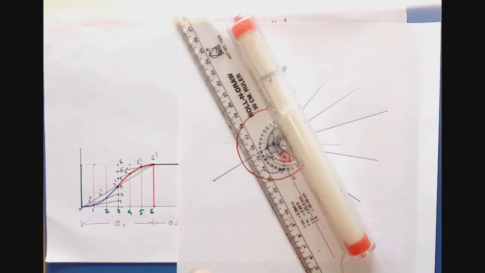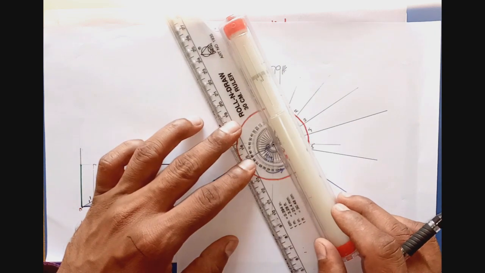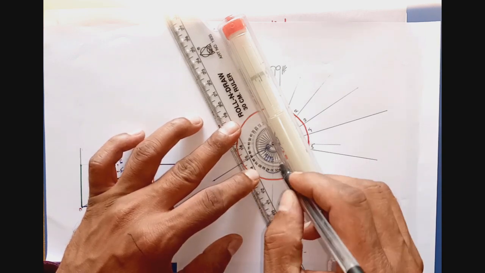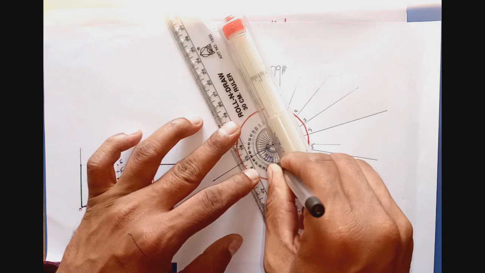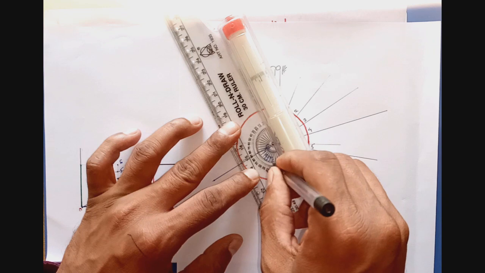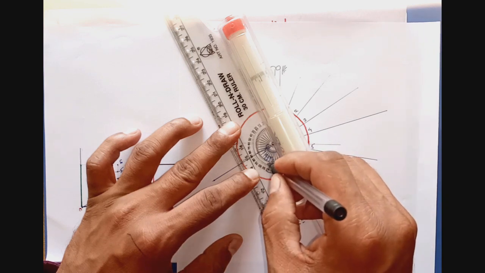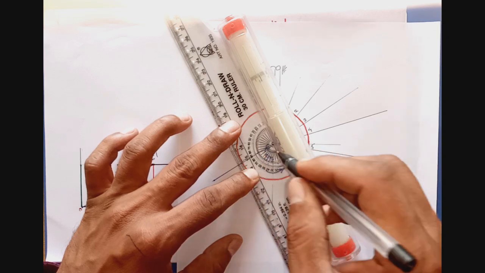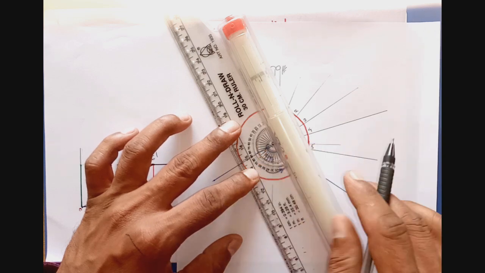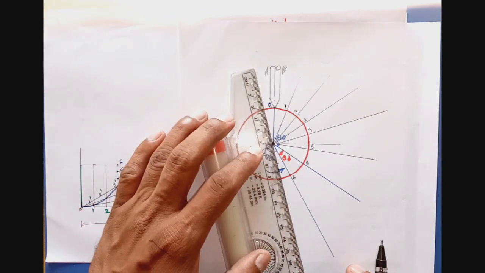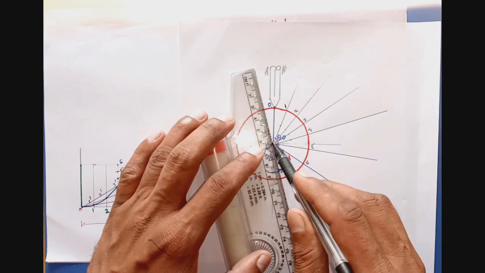So 90 divided by 6 is 15 degrees each. So 15, 30, 45, 60, 75 and 90. Draw the radial lines passing through these divisions on the prime circle or base circle.